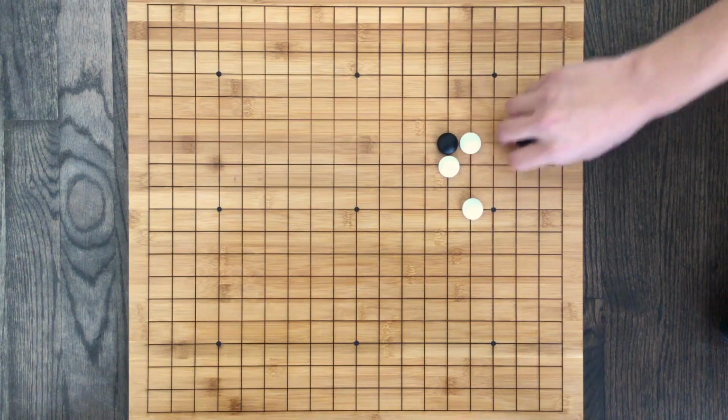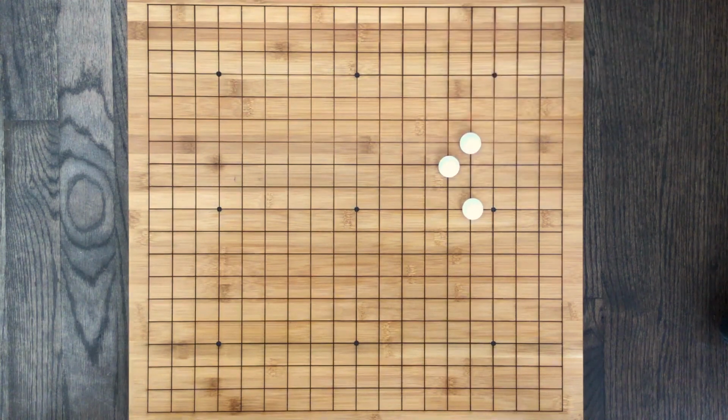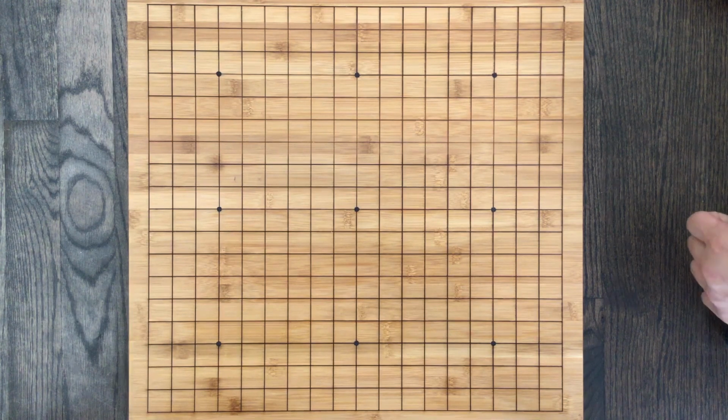So again, today we talked about the diagonal move, the one space jump, the two space jump, and the knight's move. And they all show the importance of connecting the stones. If your stones are connected, then you are going to have a strong group where you don't have to worry as much about the stones' safety. But if you play in a fashion where you put stones that can be easily disconnected, then you won't be having a lot of fun.